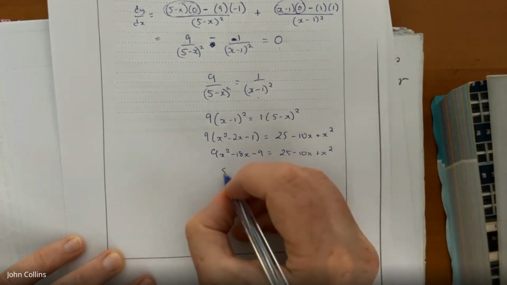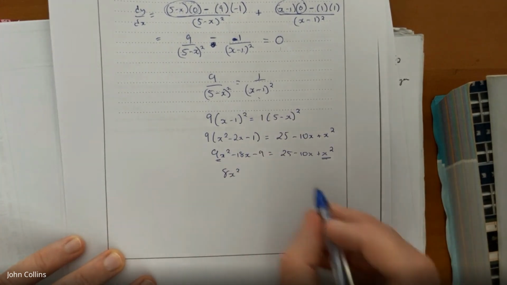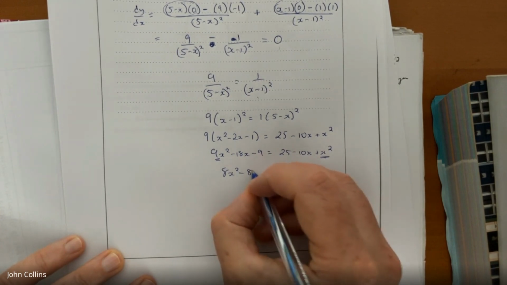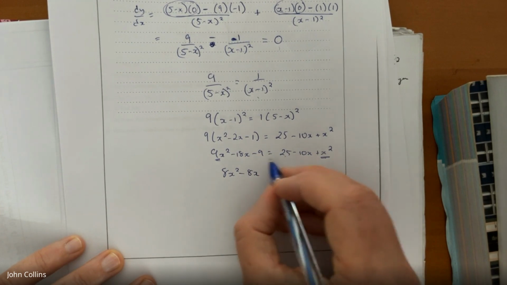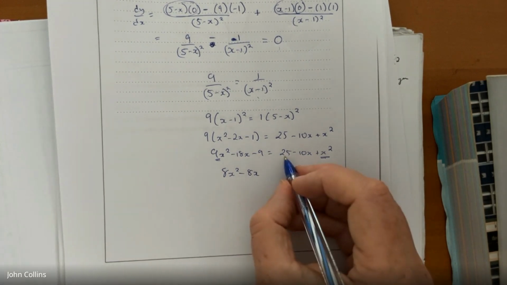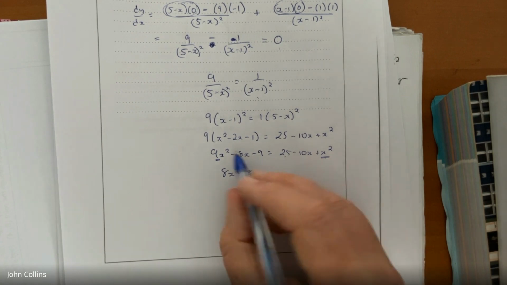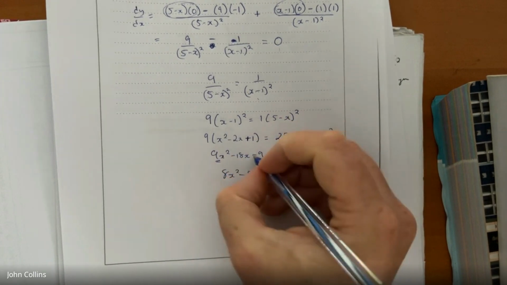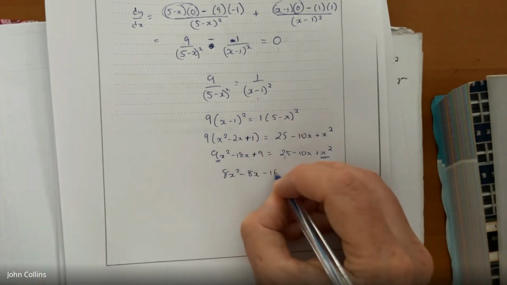Bring everything to one side. I think I have 8x from this one away from this one. Adding this 10x over, I get minus 8x. And then 25 and this positive 25. Oh, hold on. Oh, this should be plus 1. Sorry, minus 1 squared is plus 1. So that's going to be plus 9. 25 over here, it makes minus 16 is equal to 0.